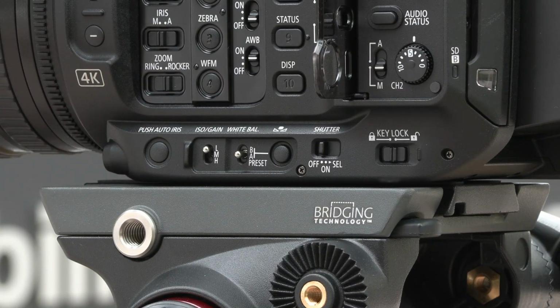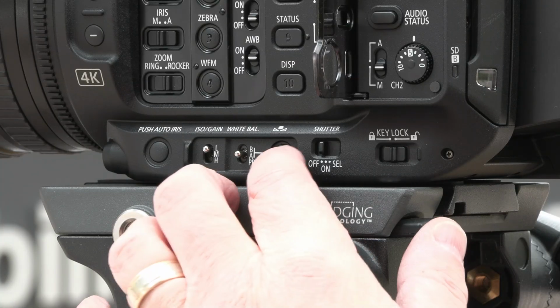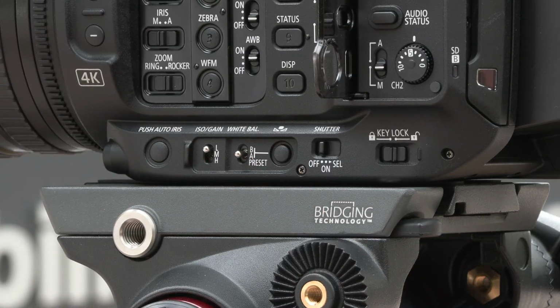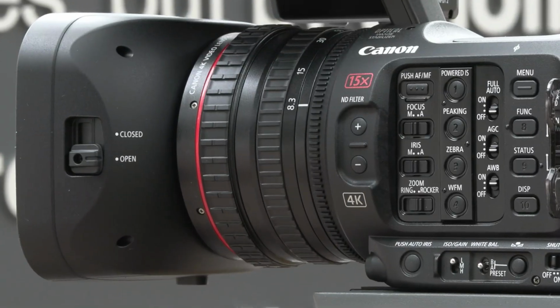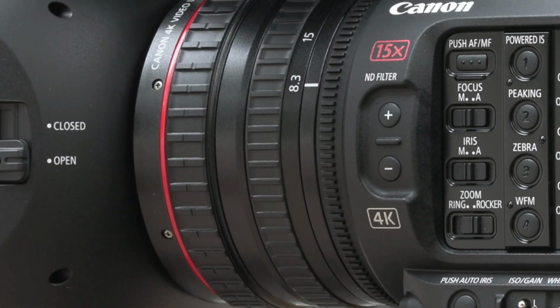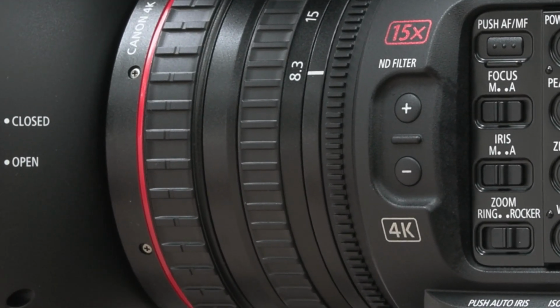The white balance adjustment can be found on the bottom of the camera. By pressing the button, you can manually adjust the white balance. There are also 2 white balance presets available. Remember, the XF605 is a 3-ring camera. The rings control focus, zoom, and iris when you operate the camera in manual mode.